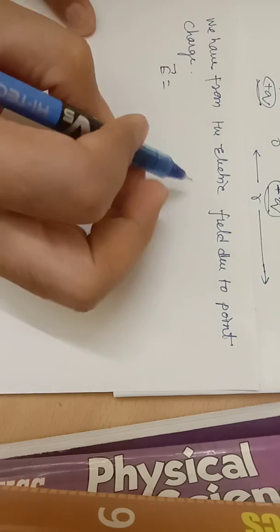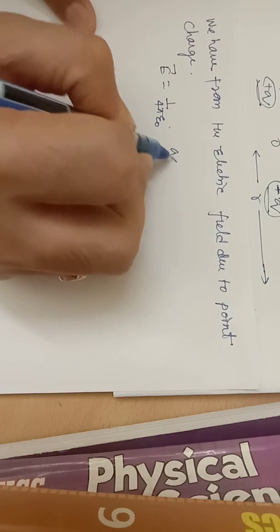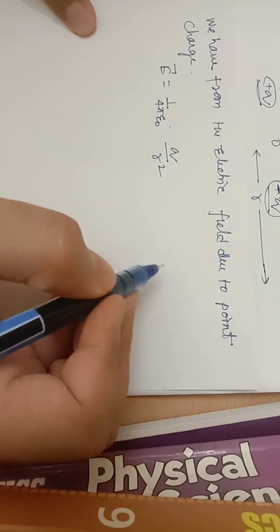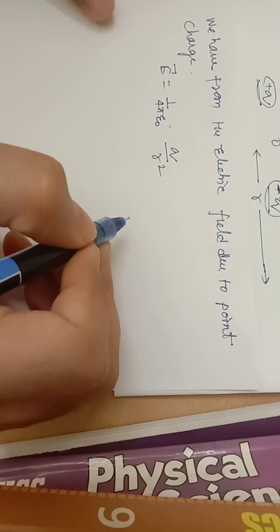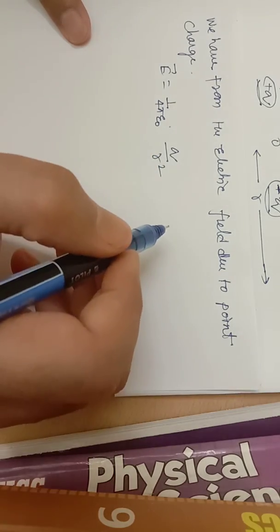E is equal to 1 upon 4 pi epsilon naught times q by r square, where 1 upon 4 pi epsilon naught is a constant, it's 9 into 10 raised to power 9, and q is the charge.